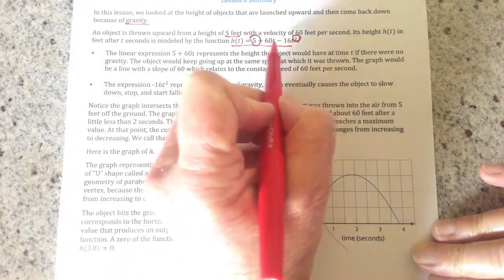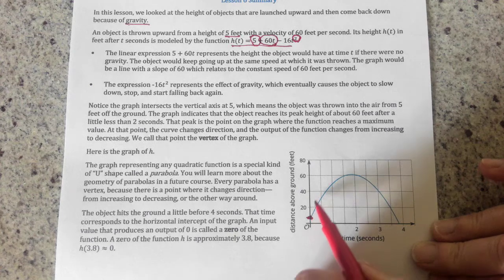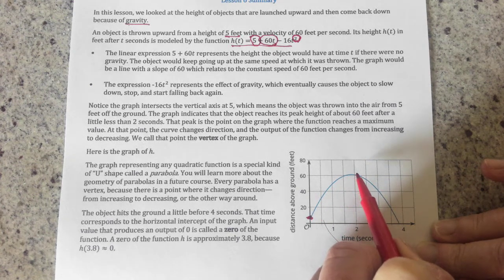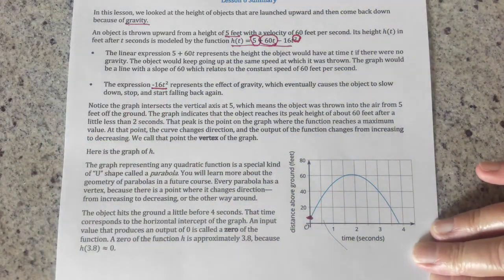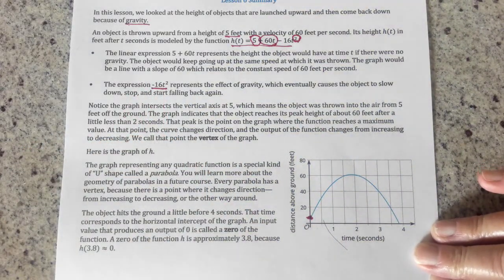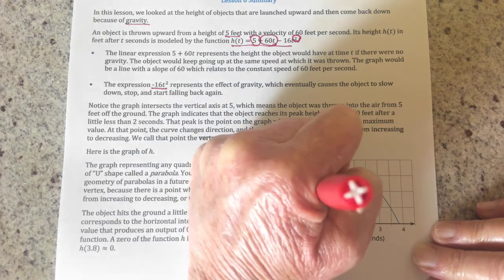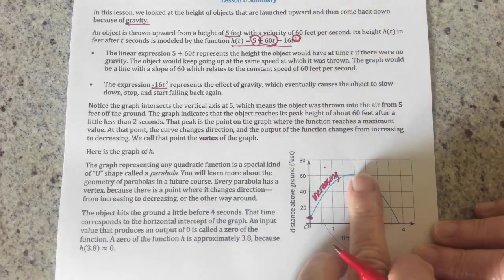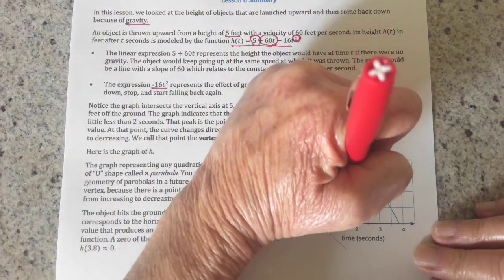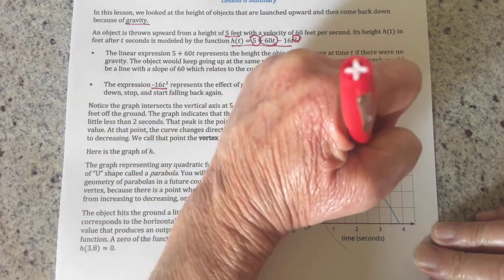We're also told that we've got this velocity of 60 feet per second. So that's how quickly this is shooting up into the air. We also know that this negative 16t squared represents the effect of gravity. Again, we saw that in the previous example with the cannonball. We also know that this is increasing. We also know that it reaches a pinnacle or a maximum point. We're going to remember that that maximum point is called the vertex.